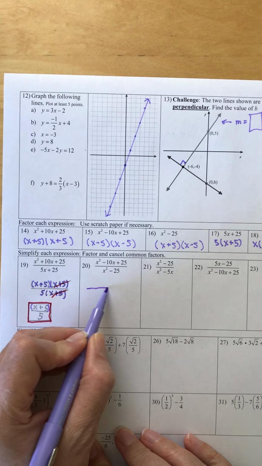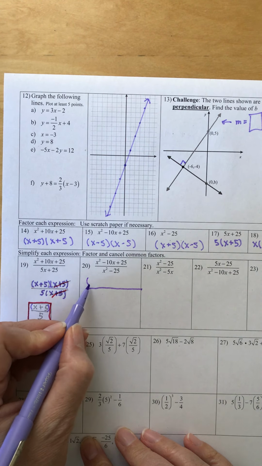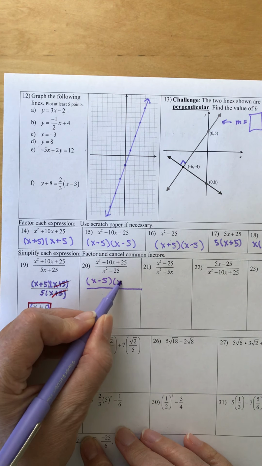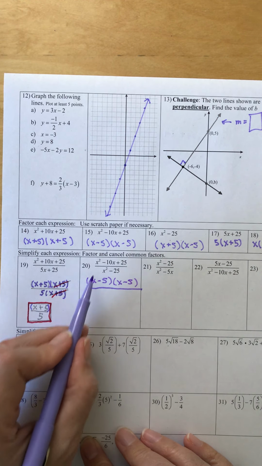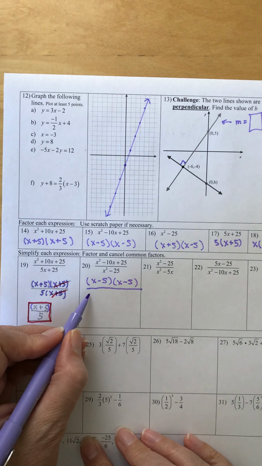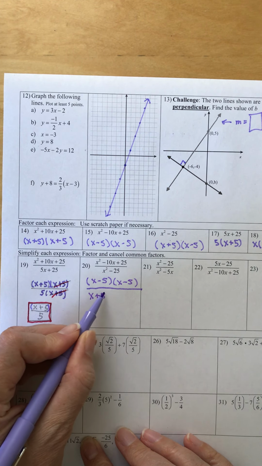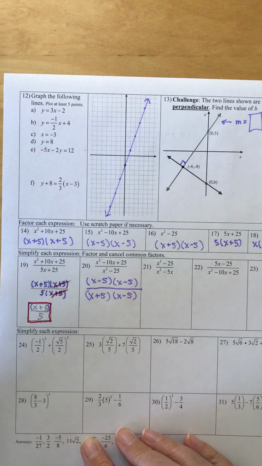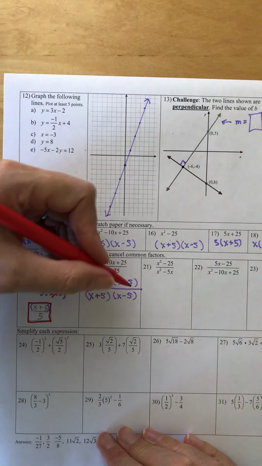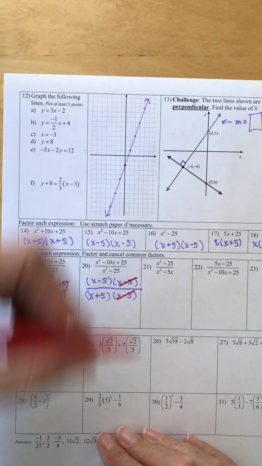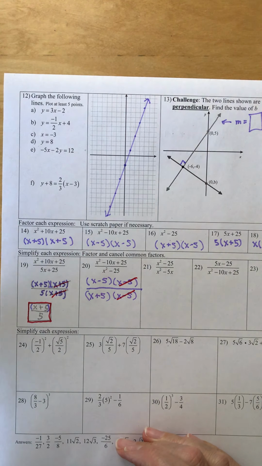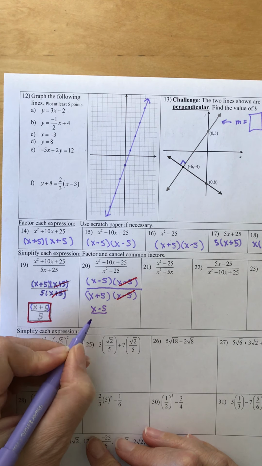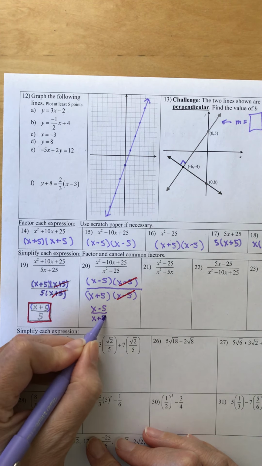x squared minus 10x plus 25 is x minus 5 times x minus 5, and x squared minus 25 is x plus 5 times x minus 5. The x minus 5s are the same on the top and the bottom, and so they can cancel. My final answer is x minus 5 over x plus 5.